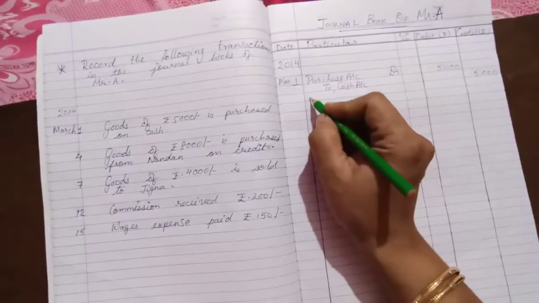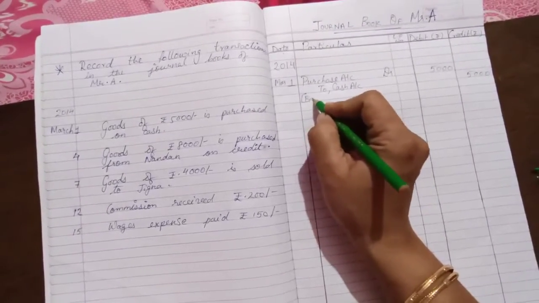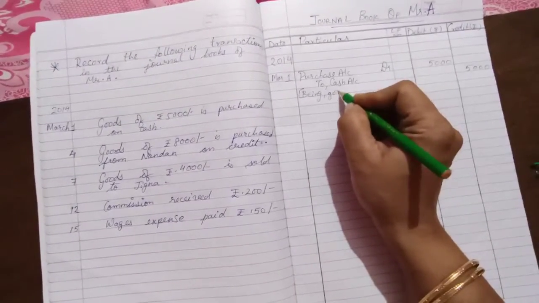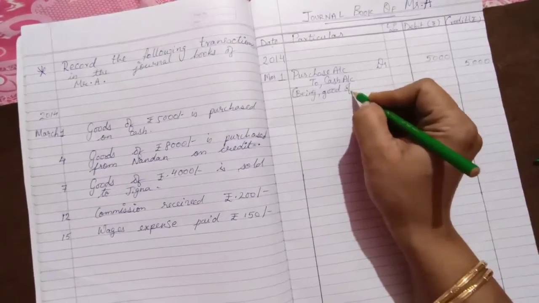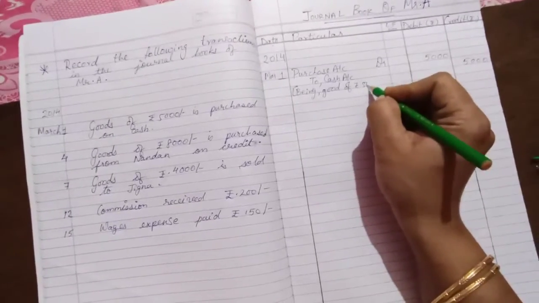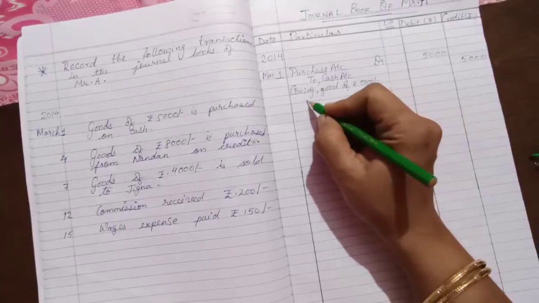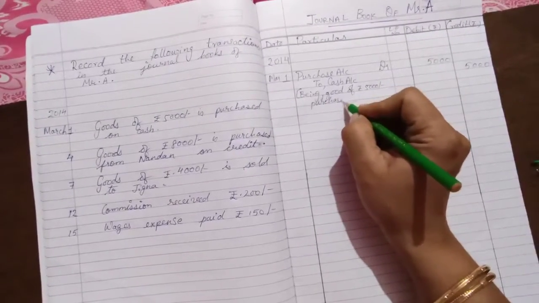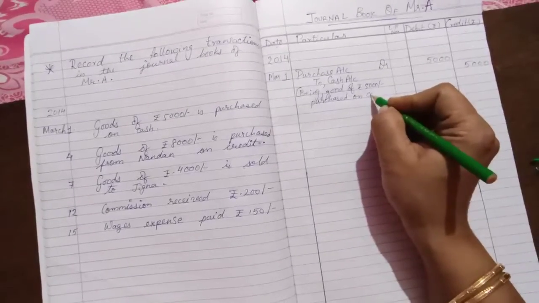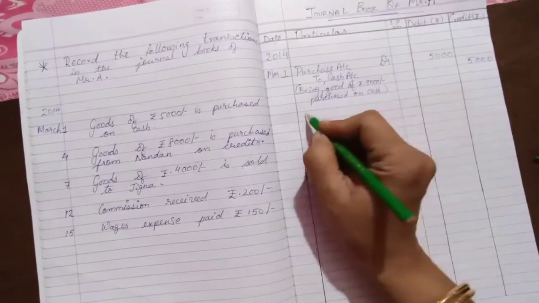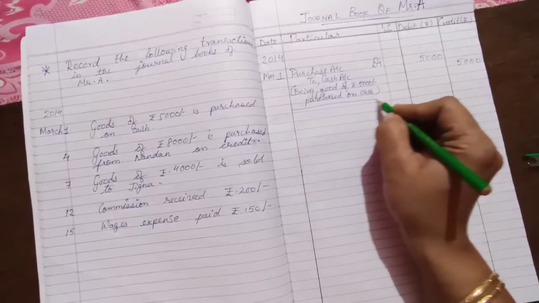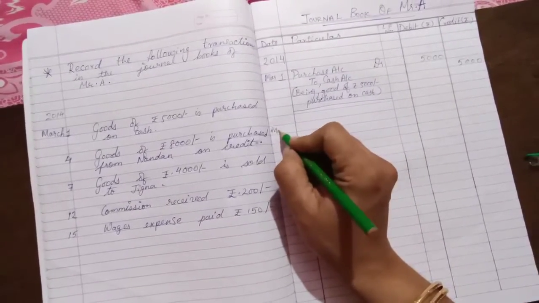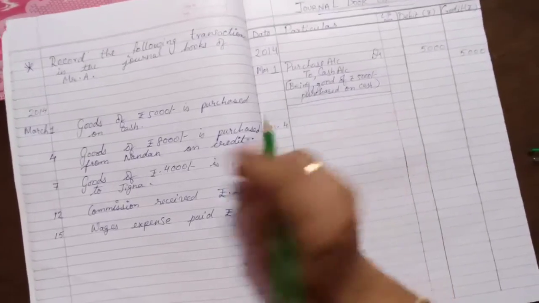In the bracket, being goods of rupees 5,000 purchased on cash. A line.